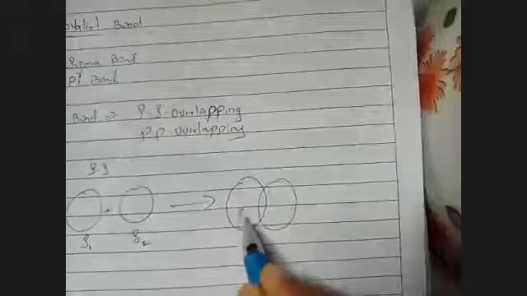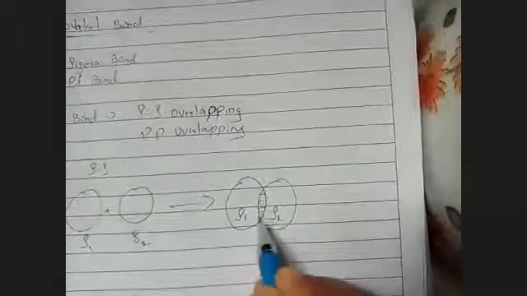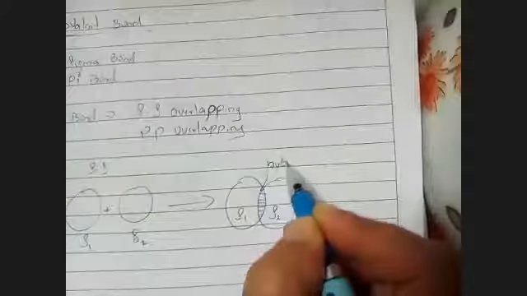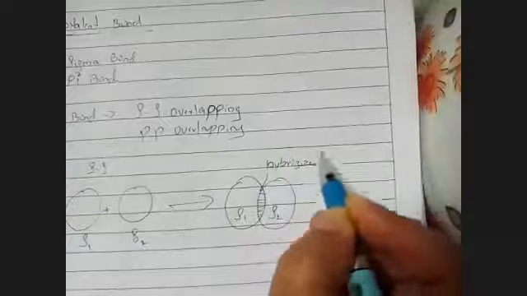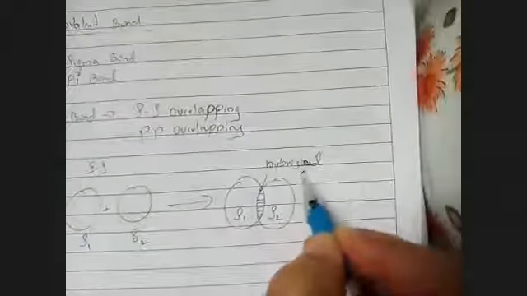So SS orbital: this is your S orbital and this is one more S orbital. Let us name them S1 and S2 for better understanding. When the SS orbitals merge, it will be like this, S1 and S2. This is called the hybridized zone. The zone of interaction of two orbitals from different atoms gives you a hybridized zone. So this is the SS overlapping.